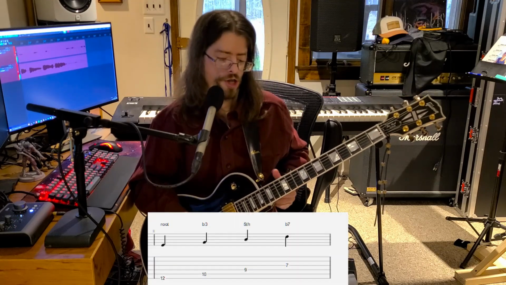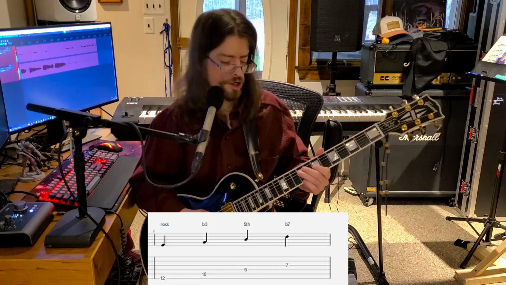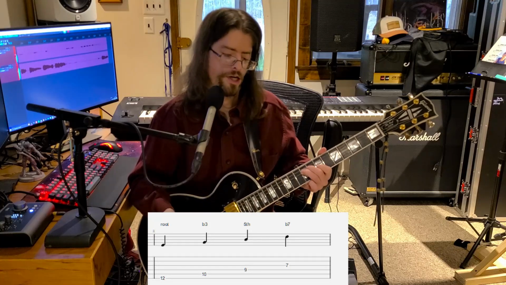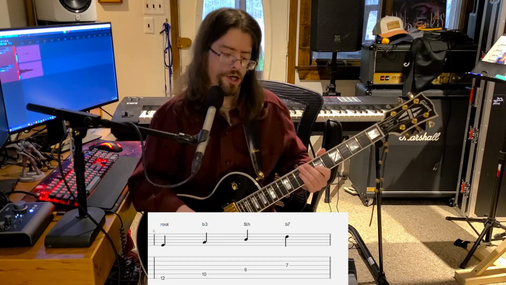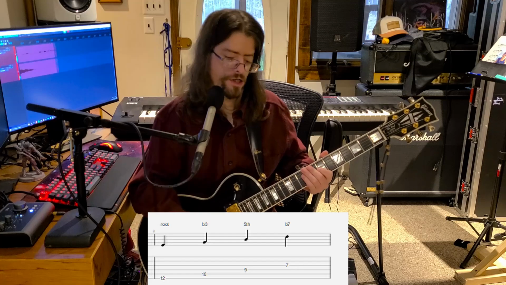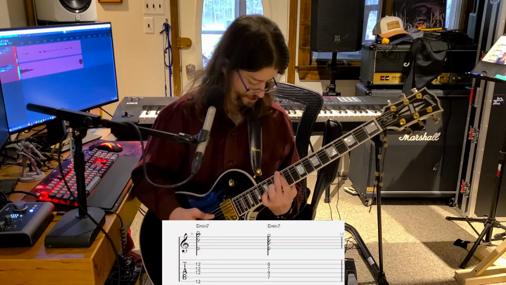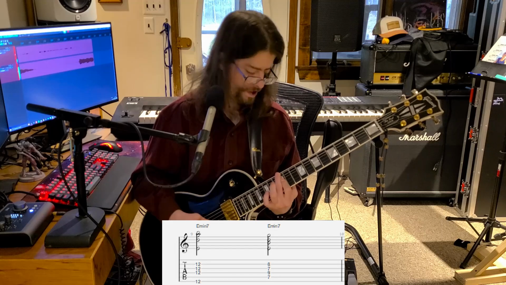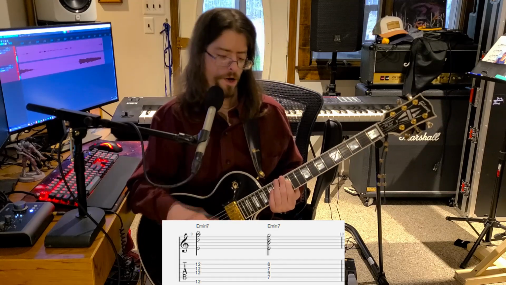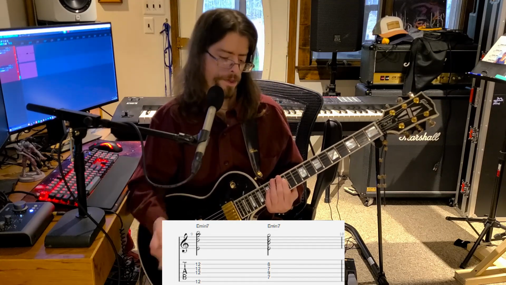The next third on top of that is also a minor third, which is D. So the third chord of C major is E minor 7. Because it has the flat 3 and flat 7.